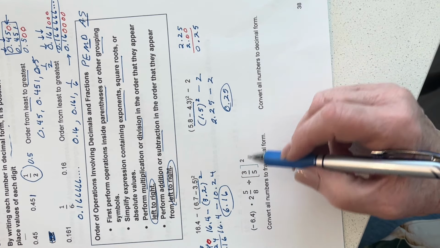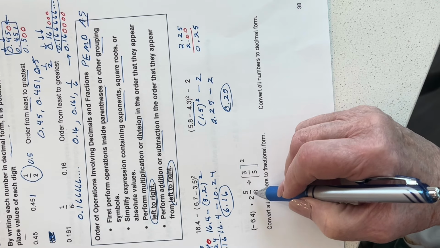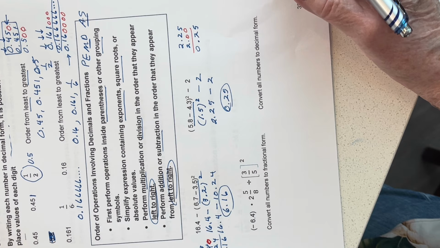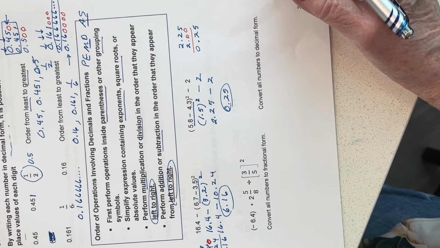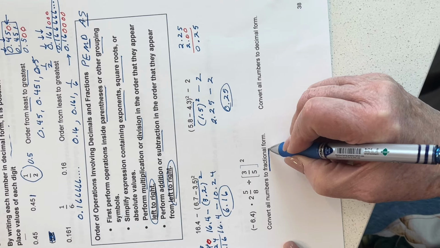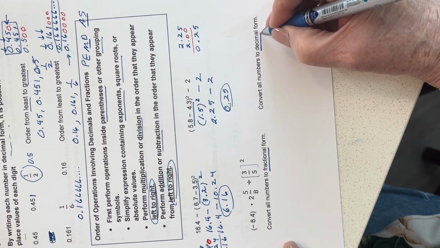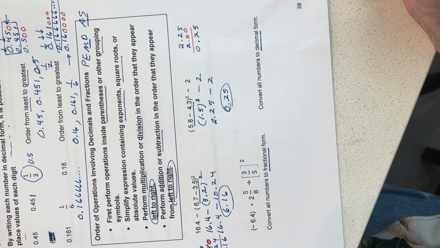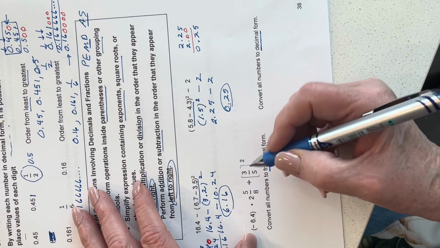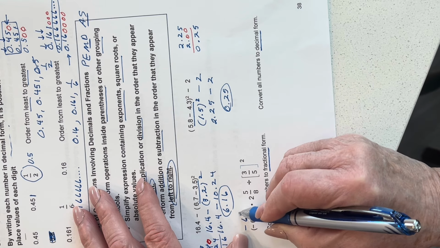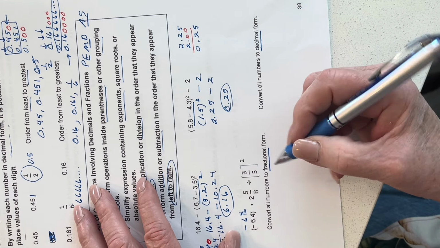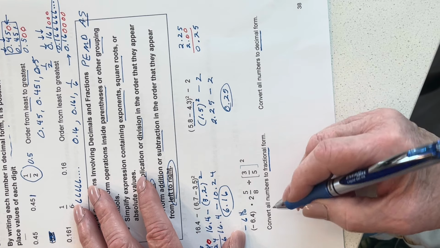Now we get down to the next one, and we have a mixture of a decimal, a mixed number, a fraction. We're still going to use the order of operations, but we have to get them all in the same form. They're having us do this problem twice. We're going to first do it with fractions, and then we're going to do it with the decimal. I'm thinking I'm going to like the decimal better, but we'll do the fractional first. So this number is negative 6 4/10, right? 6 4/10, 6 4/10. And we can simplify that to 2/5.